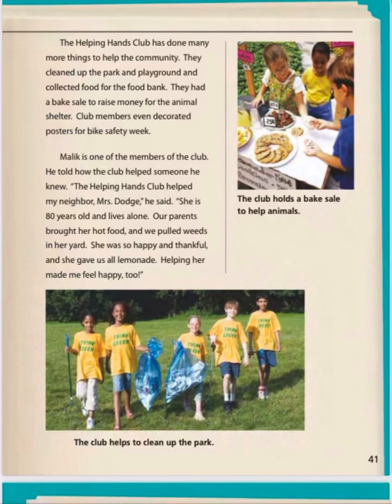The Helping Hands Club has done many more things to help the community. They cleaned up the park and playground and collected food for the food bank. They had a bake sale to raise money for the animal shelter. Club members even decorated posters for Bike Safety Week.